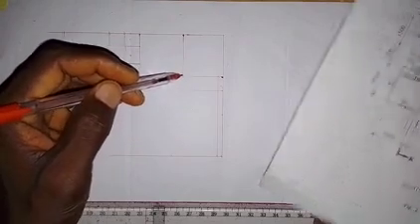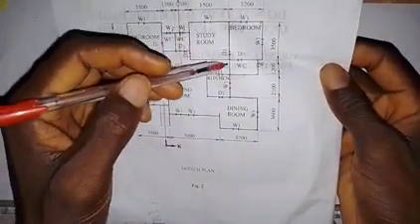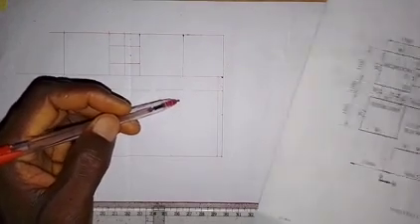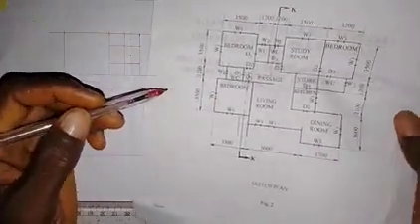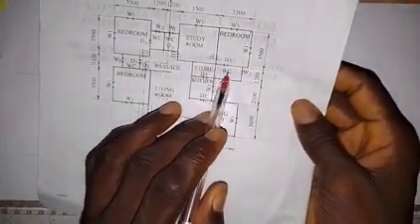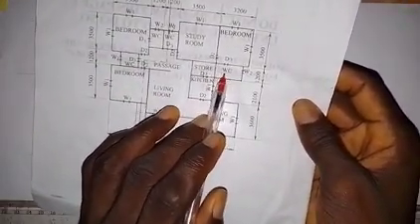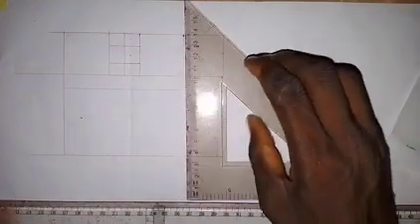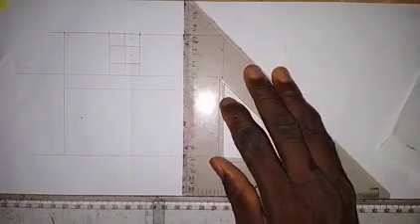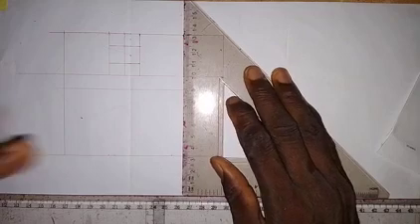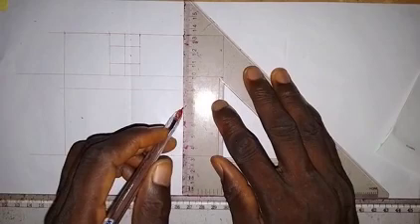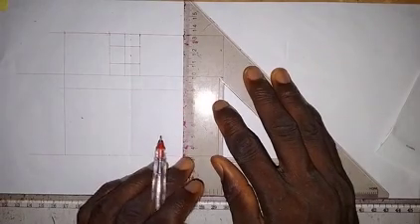So this line that we drew here, if I bring this line down, okay, so I need to bring this vertical line down. That's going to create for us the whole of this water closet. So let's do that. Let's bring down that vertical line, like this.